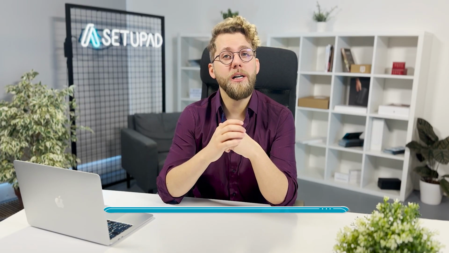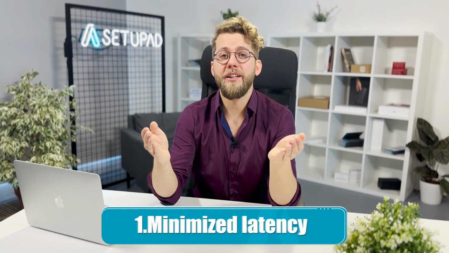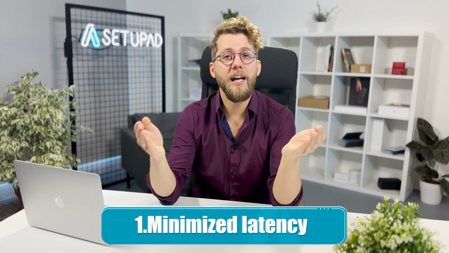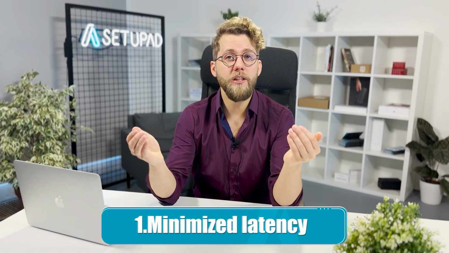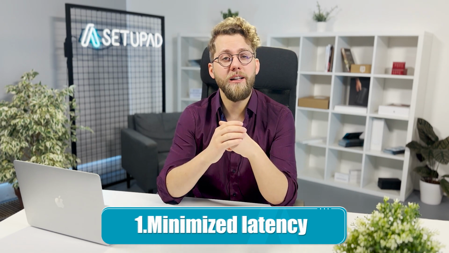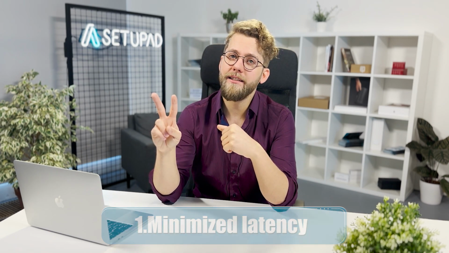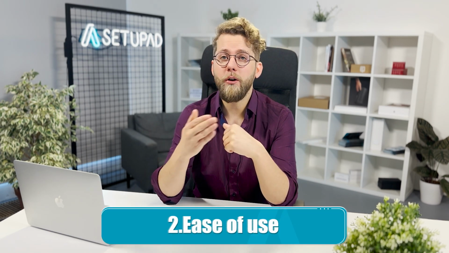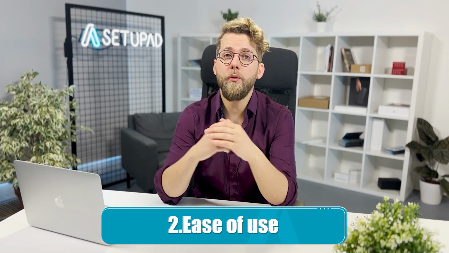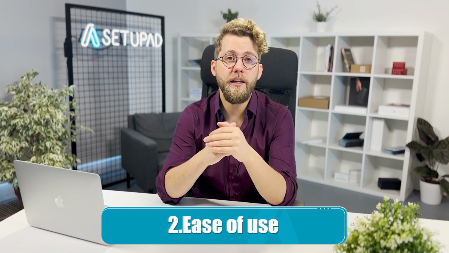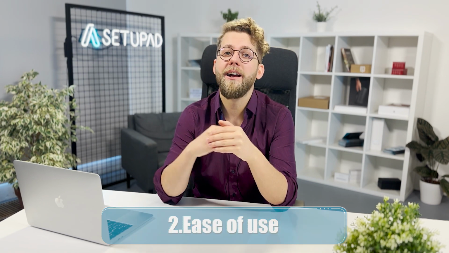Google Open Bidding comes with 4 key benefits. First, minimized latency. The server-side unified auction happens in the ad server instead of the user's browser. This improves the page loading speed and Core Web Vital scores. Second, ease of use. Google Ad Manager controls the open bidding. Therefore, publishers don't need to install or maintain anything extra on their sites.